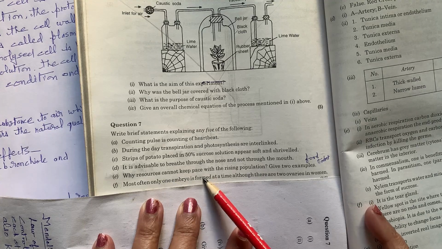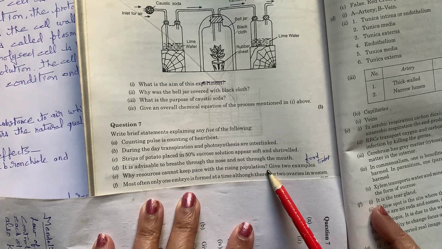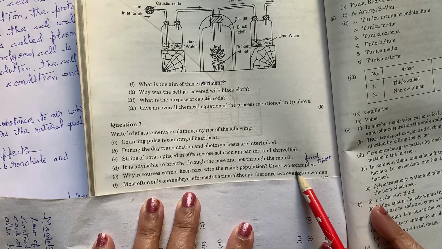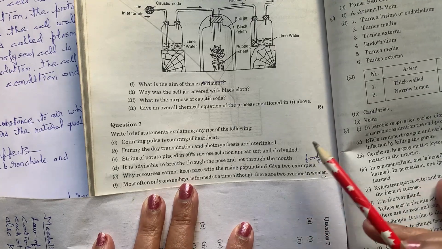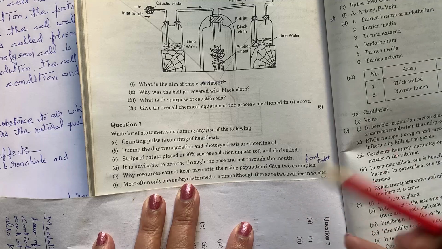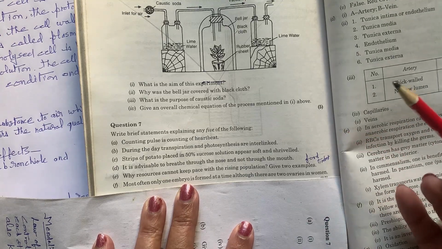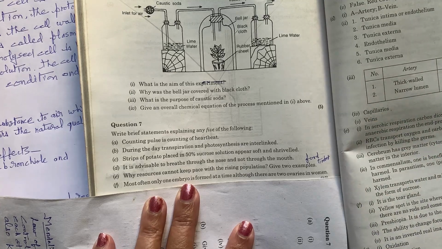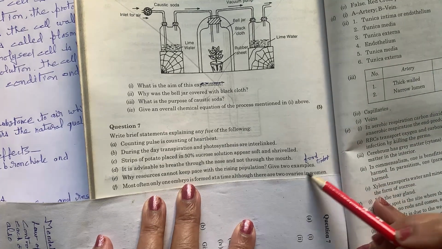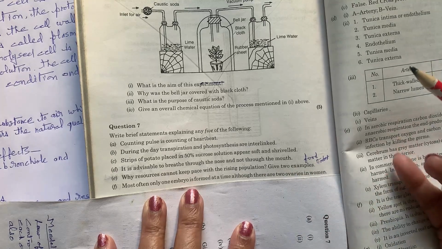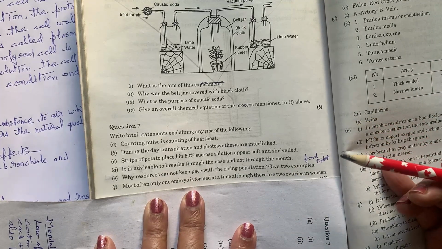Why can resources not keep pace with the rising population? See, the main problem, two examples: food. जैसे ही population बढ़ती है तो उसकी food requirement बढ़ती है, तो sources तो limited हैं. जैसे timber यानी लकड़ी, as you know, in our daily life we use a lot of timber, लकड़ी का use होता है. So both are examples that face the rising population. तो उसकी demand बढ़ती है, लेकिन natural sources इतनी जल्दी नहीं बढ़ पाते.